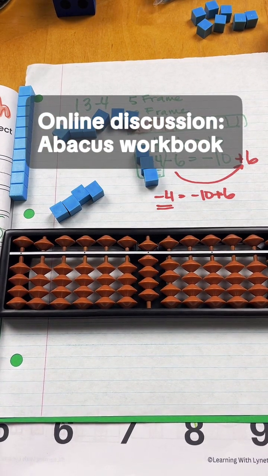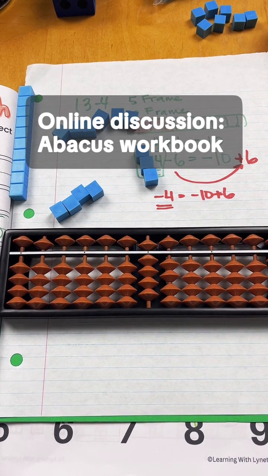Show how to move the abacus. She came late. Can you show us how to? Yes, I will show you how to do the abacus. But does that make sense?